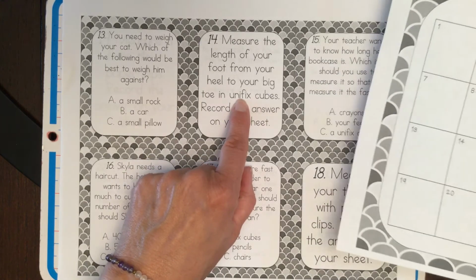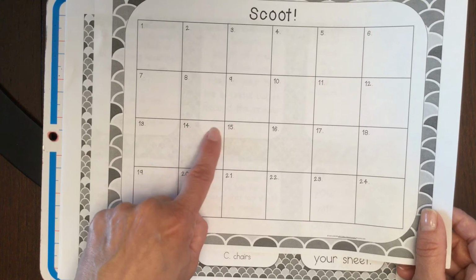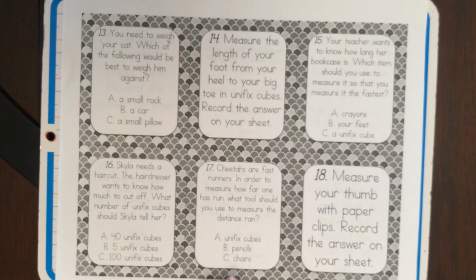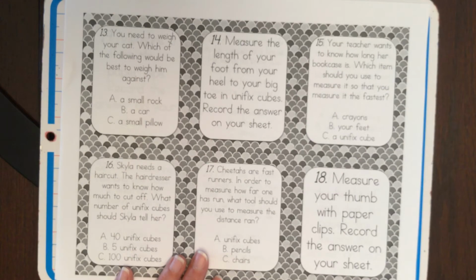You might not have Unifix cubes at home. So at 14, you tell me beads or blocks or dominoes or whatever it is, or pencils or crayons that you used to measure your foot and how many you measured. 15 says your teacher wants to know how long her bookcase is.